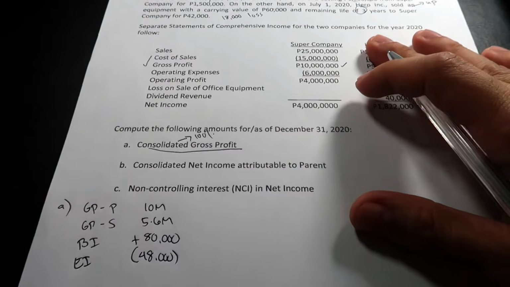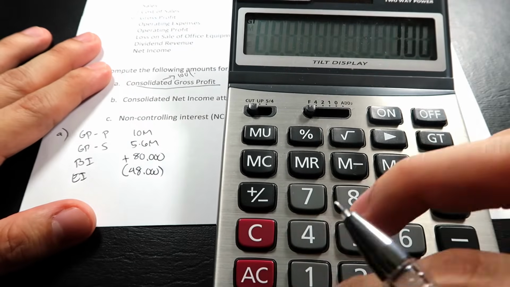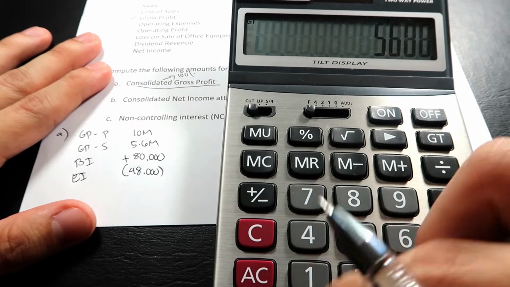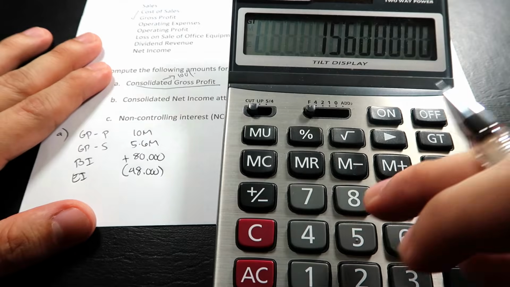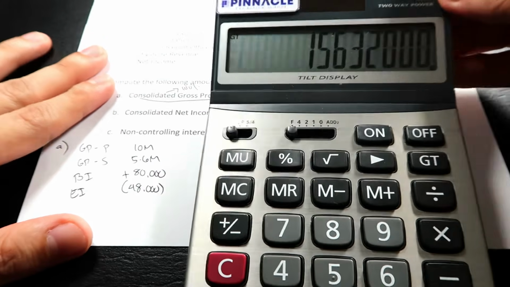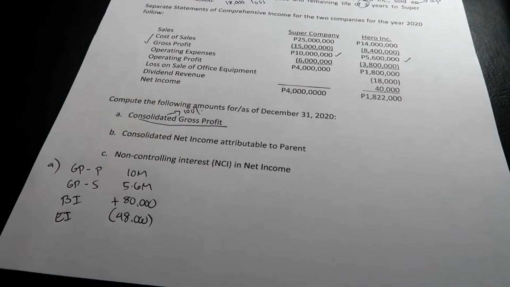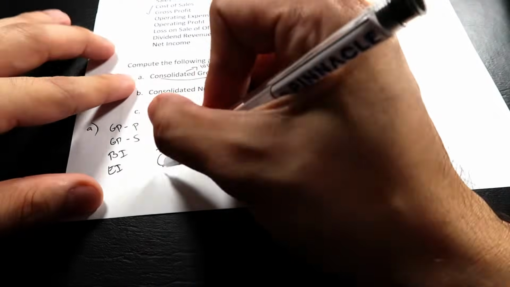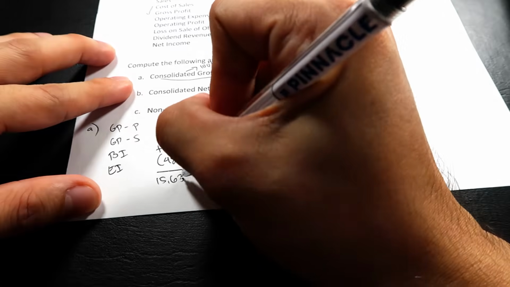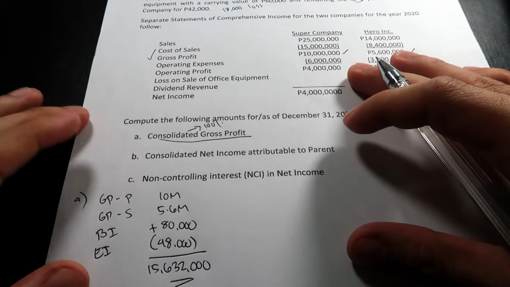Alright. Let's compute. 10 million plus 5.6 million plus 80,000 minus 48,000. What? 15,632,000. Okay, 15,632,000. This is our consolidated gross profit.